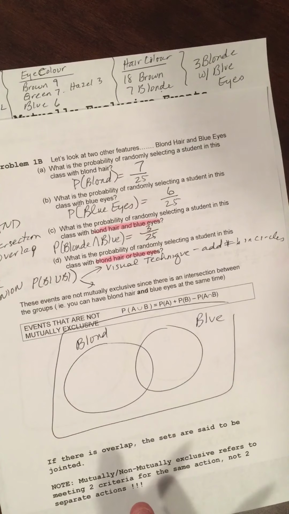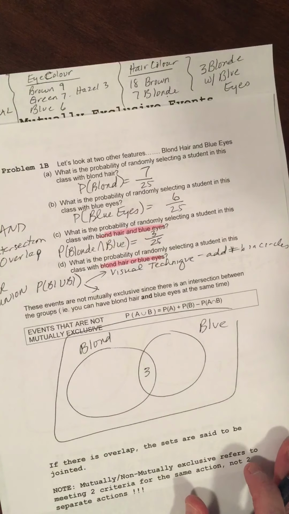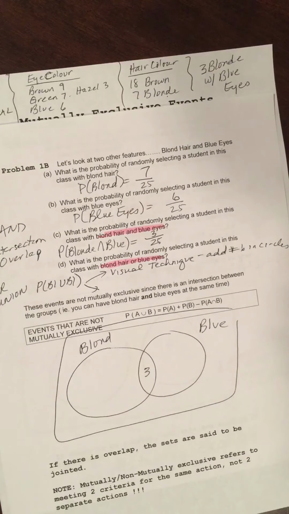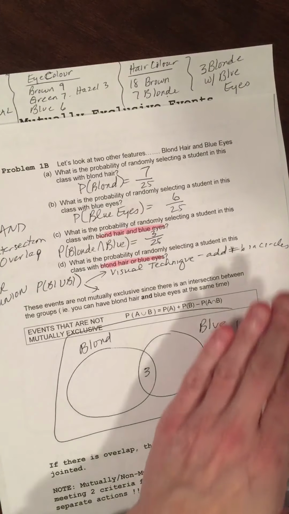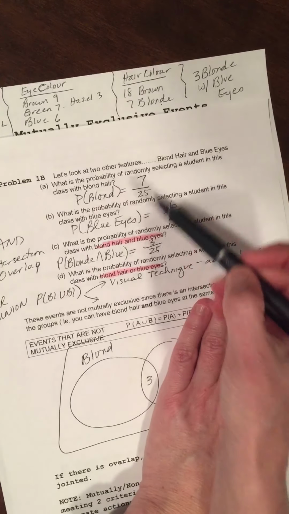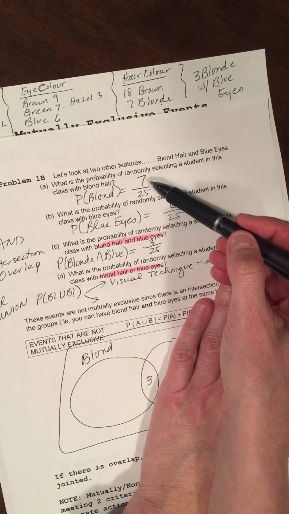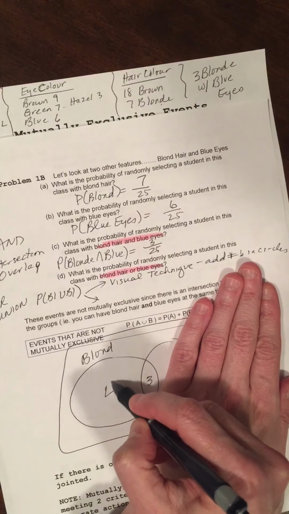Notice I'm overlapping them this time because there were 3 people, according to our pretend survey, that had blonde hair and blue eyes. Now, let's cover up and look at the blonde circle. According to my data, there should have been 7 blondes. 3 of them are already accounted for.